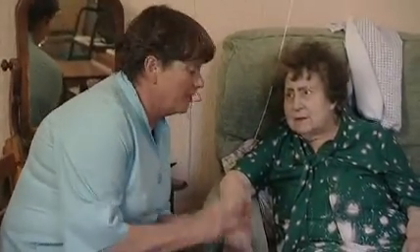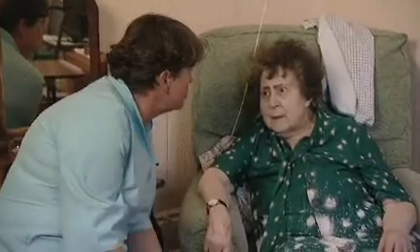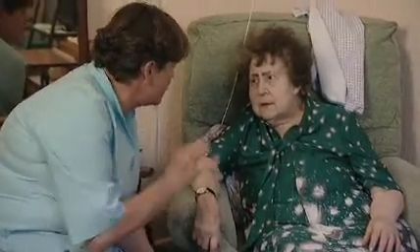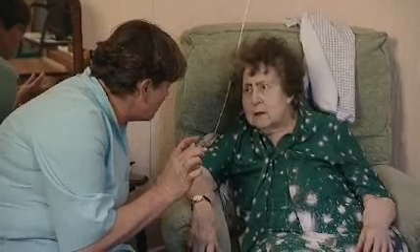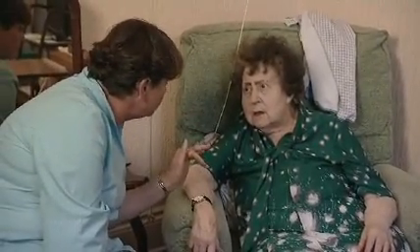We took some impressions last week, and we've had a special tray made to do another impression of your top ones, so that it gets into all the nooks and crannies. And then we've got 2 bite blocks, right? 2 little wax rims, which we're going to put in your mouth, okay? And we're going to see how you bite.